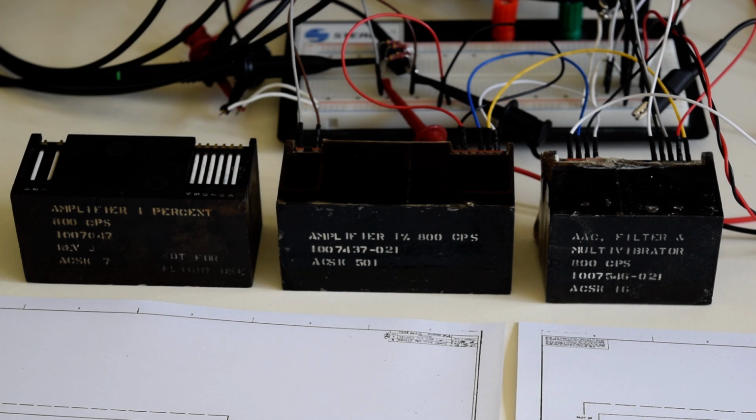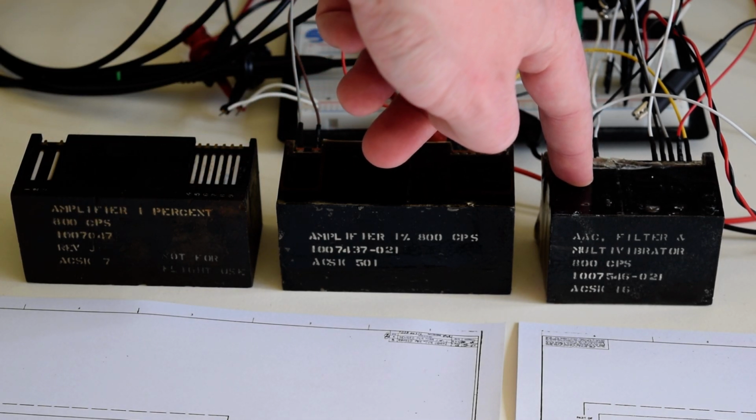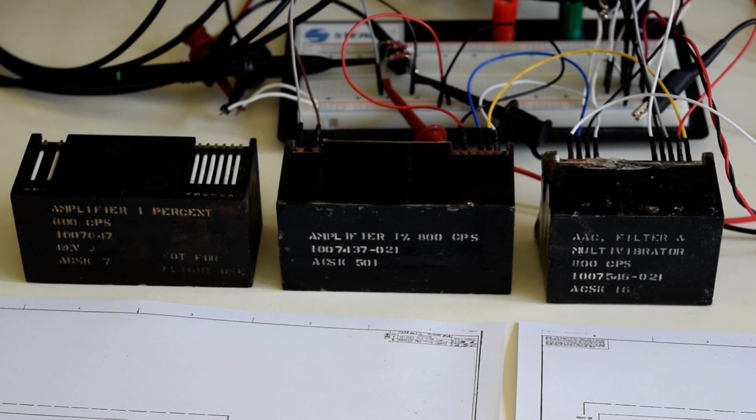So what these modules do is, as a pair, the AAC filter and multivibrator module and the amplifier 1% module generate the 28 volt 800 cycles per second reference used by the resolvers in the inertial measurement unit and also the optics. So when you're trying to power up a coupling data unit, for example, it's a very useful thing to be able to generate the reference for those resolvers.